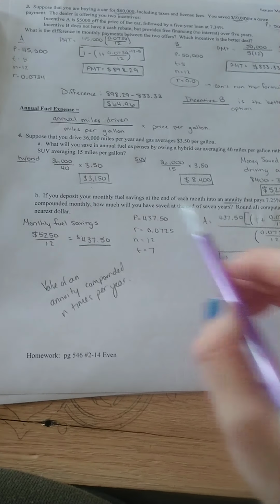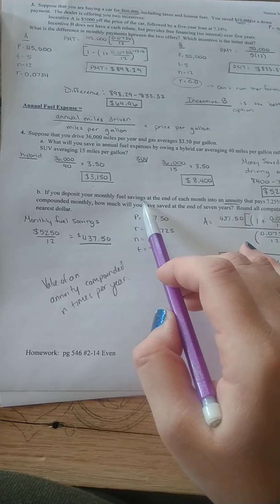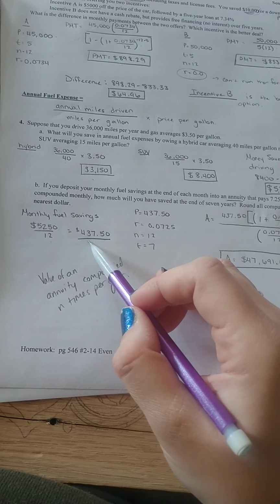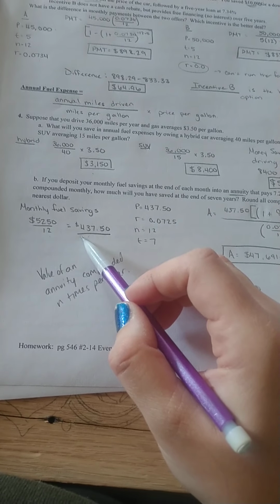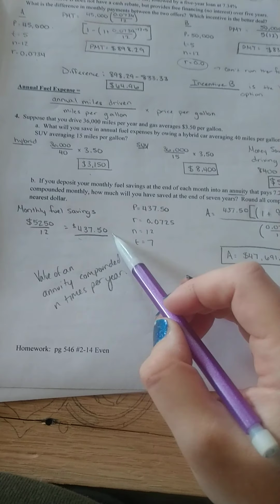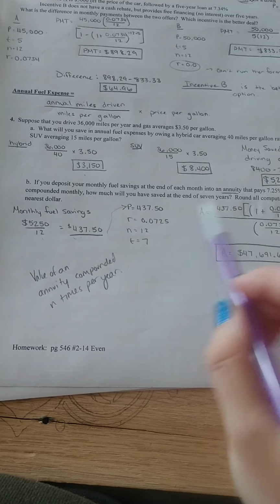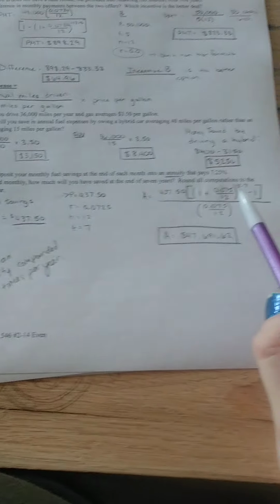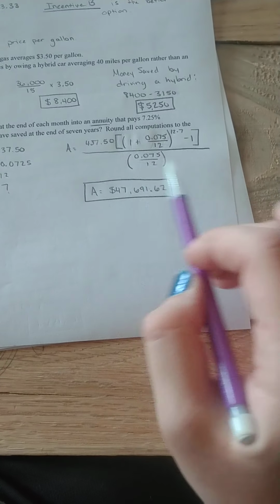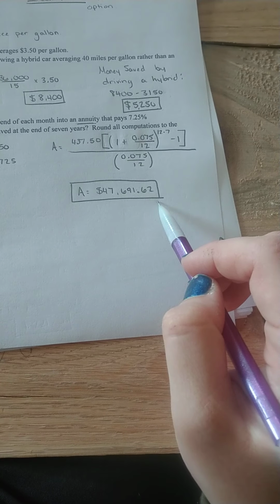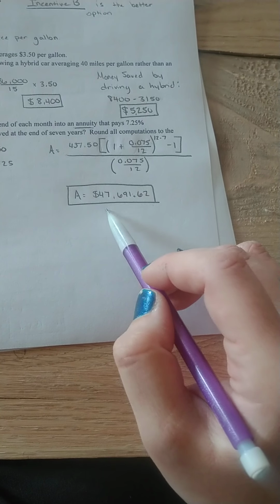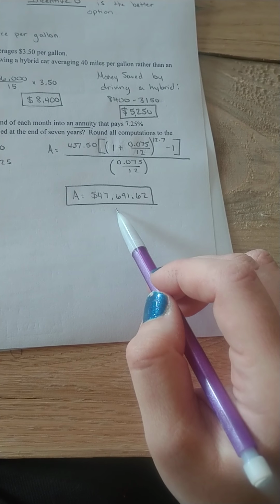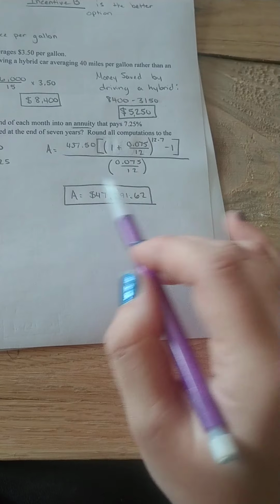But we are going back. Deposit your monthly fuel savings. So you have to take your $5,250 and divide that by 12 to get that a month. In a singular month, you'll save $437.50. Take that. That's our payment amount. Our rate was 7.25%. It's compounded monthly, and we're letting it sit for 7 years, which if you plug it all in, that is this hot mess of a formula. And when you get your answer, if you are doing that for 7 years, you're going to have $47,691.62, which, I drive one of those SUVs, and that would be a nice chunk of change to save.